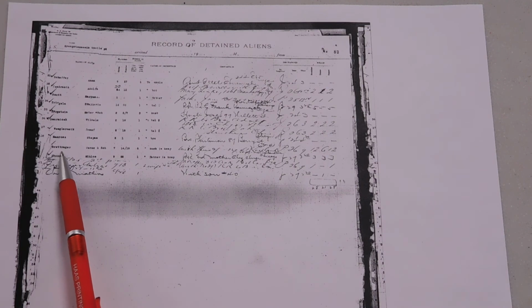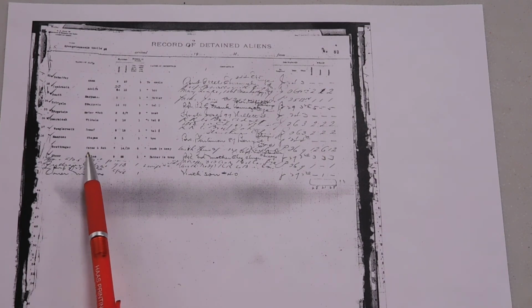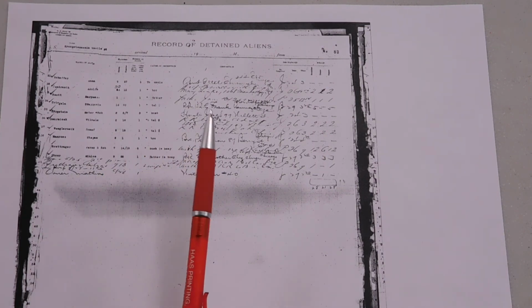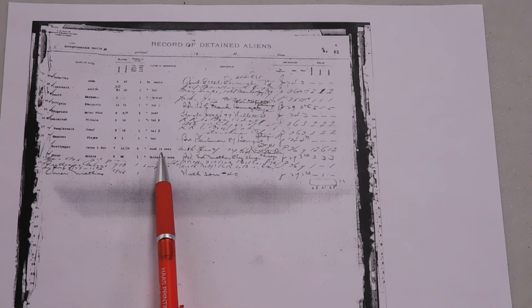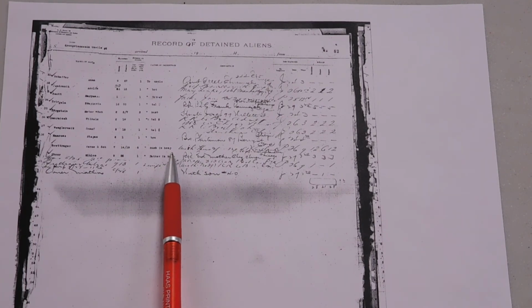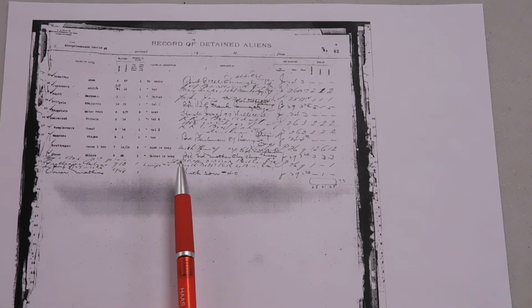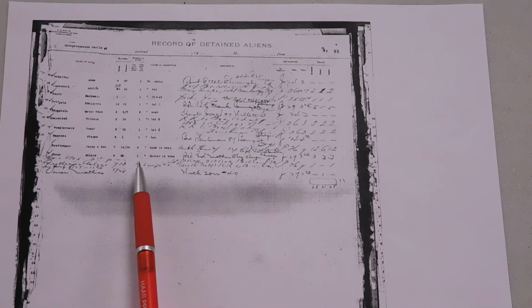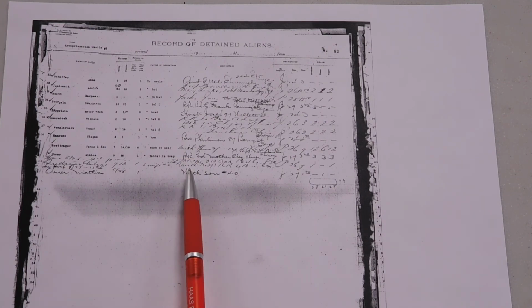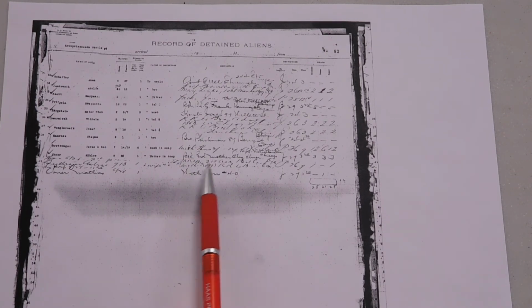And on this list of detained passengers, it has the mother and her 5 children. And the reason that they are detained is that the husband is in the hospital. He's actually written down lower. And then it says, wife and children. And it says that he was released and was on his way to Portland, Oregon.